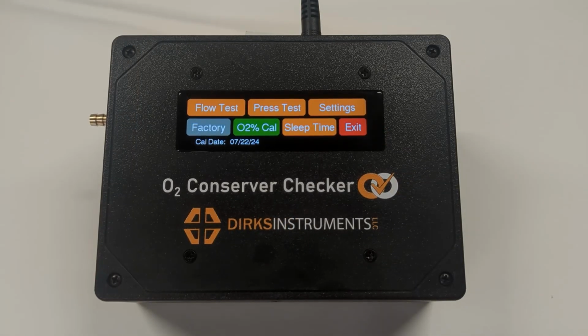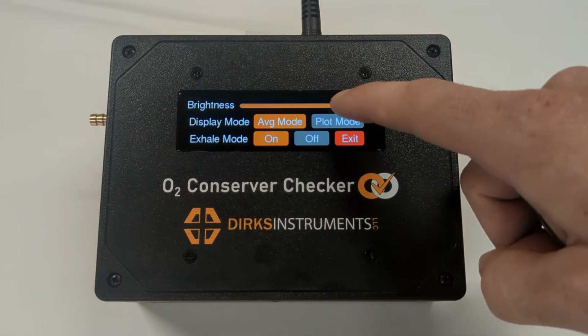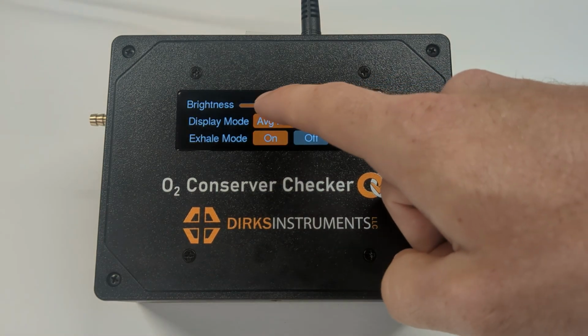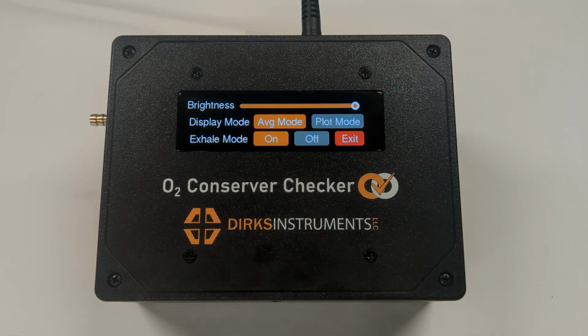If we go to the Settings menu, we have three different parameters we can adjust. We have a screen brightness that can be adjusted. This setting will be stored in memory, so when you reset the device, it will always come on at that brightness. Then we have our display mode.